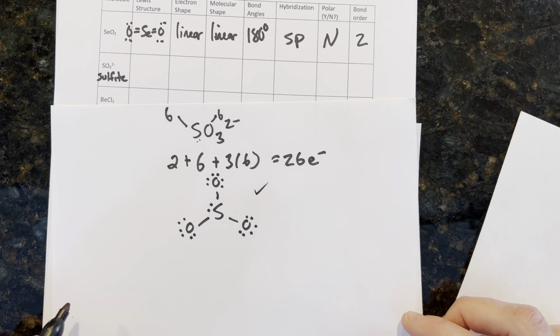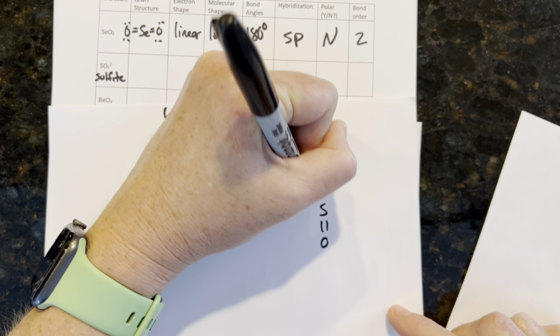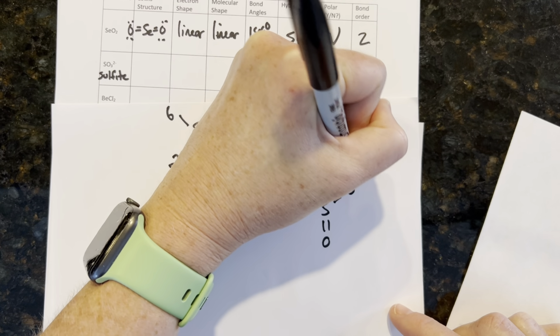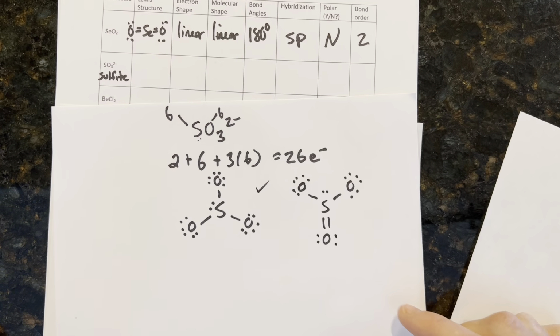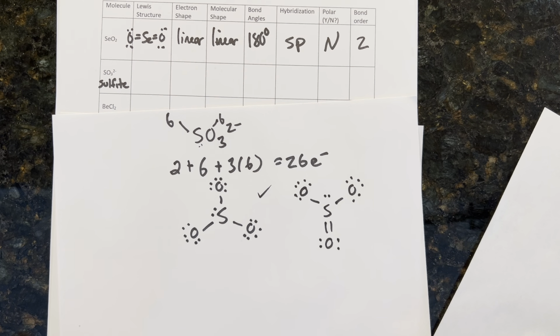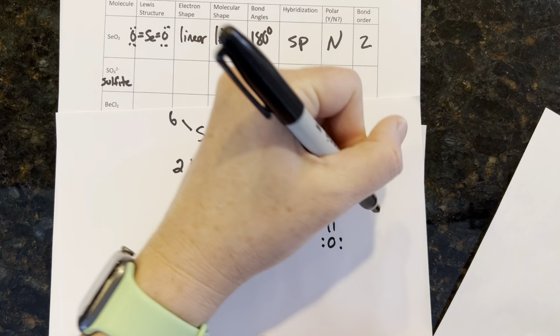You will eventually learn that there are other options. You might have drawn it this way. And if you draw that structure, you would also have it correct. The bond order in this one is also correct.